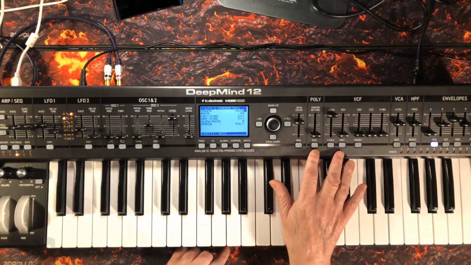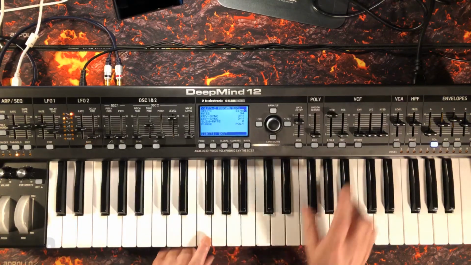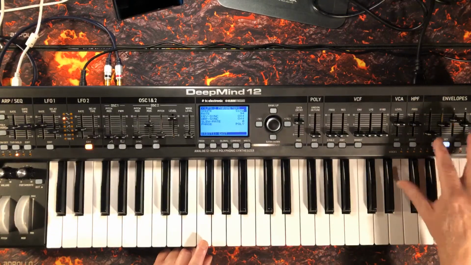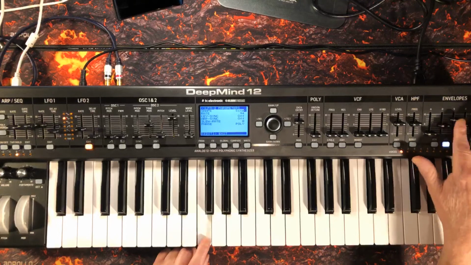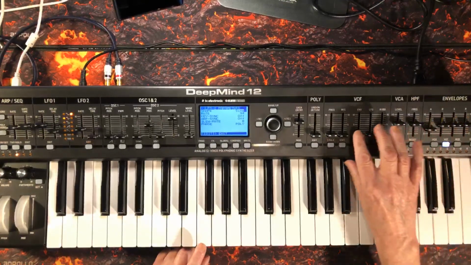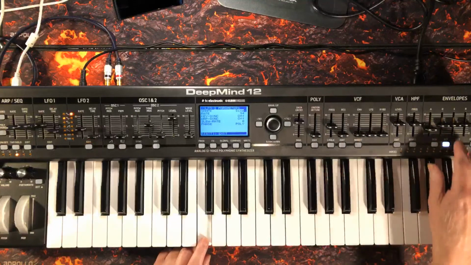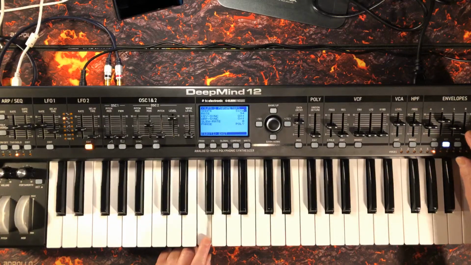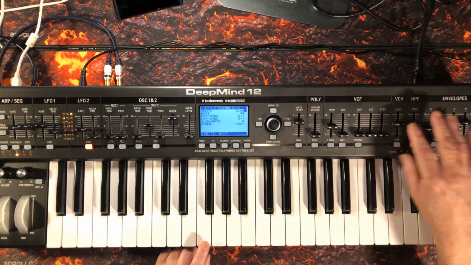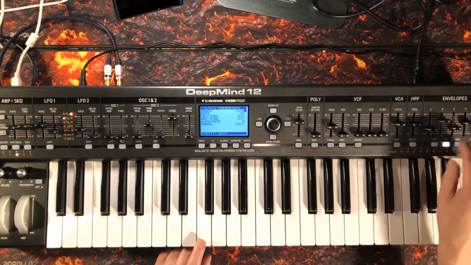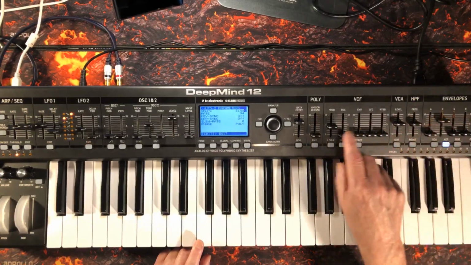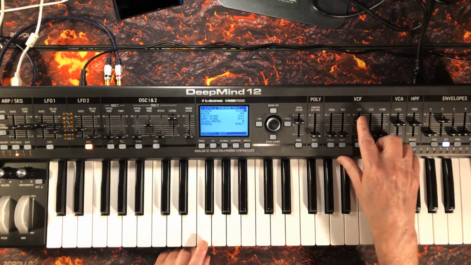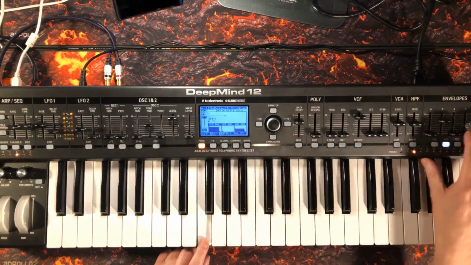But what is a nice thing to do with filters is if we close the filter all the way down and we go to our voltage controlled filter envelope. Now, I'm going to just do this again for you guys because we need to give it something to do with the envelope here. So we need to give it an amount. Let's go back to my page.